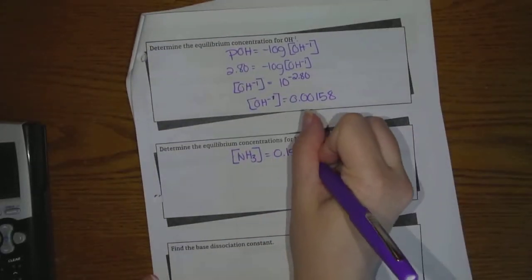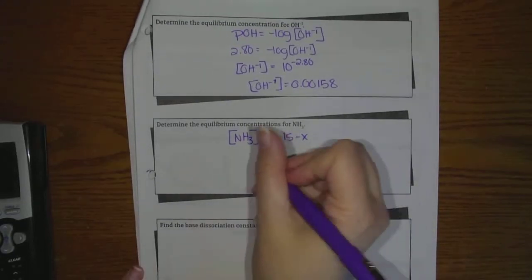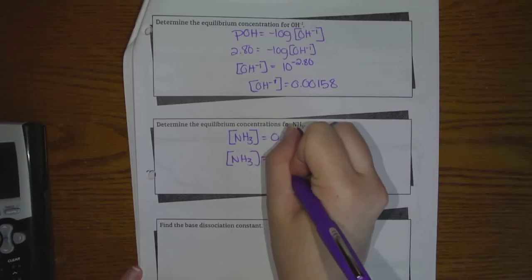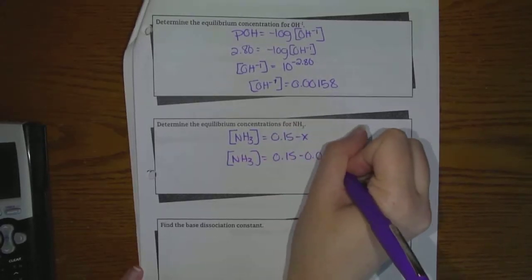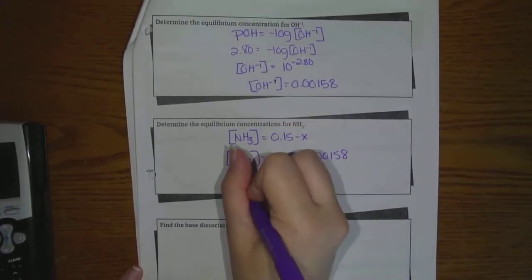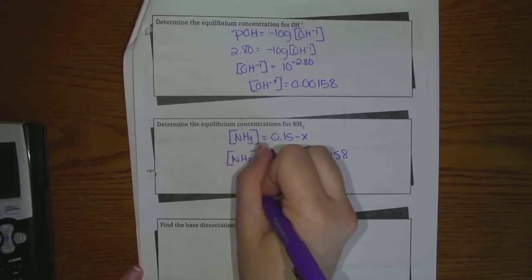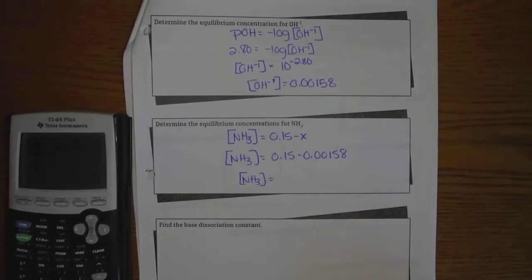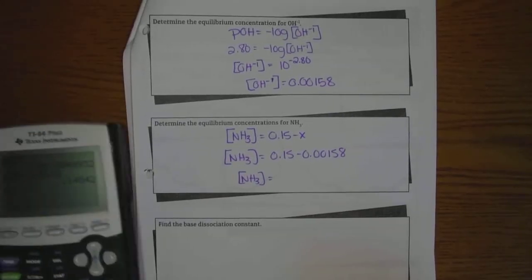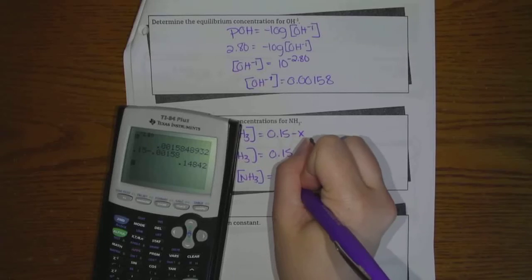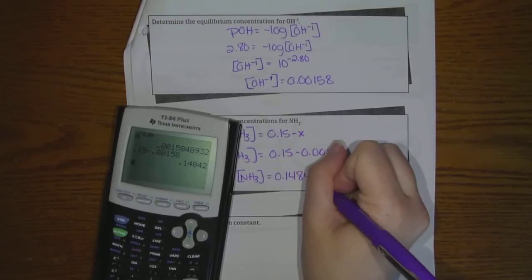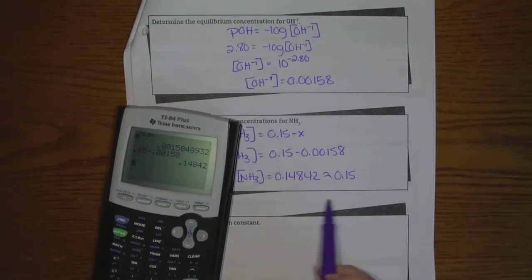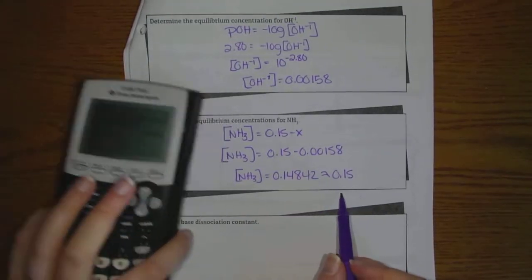Then we're going to solve for our ammonia concentration. If I put that into my calculator, I'm going to get this, which is pretty much rounded off to the same number of 0.15.